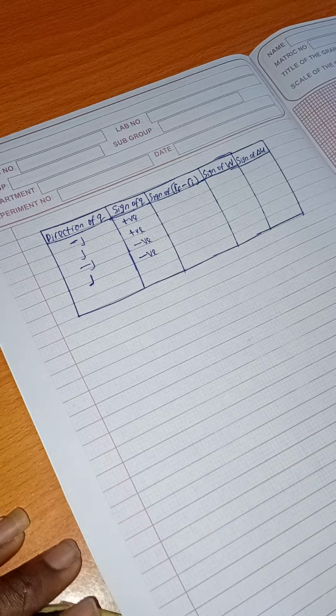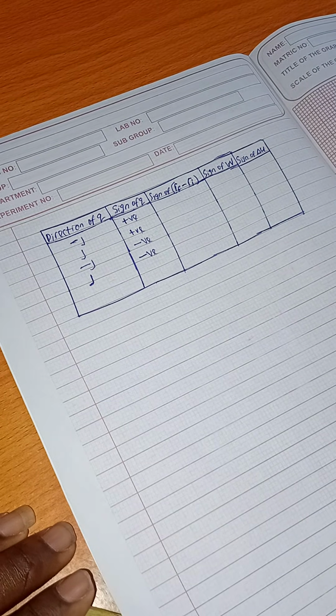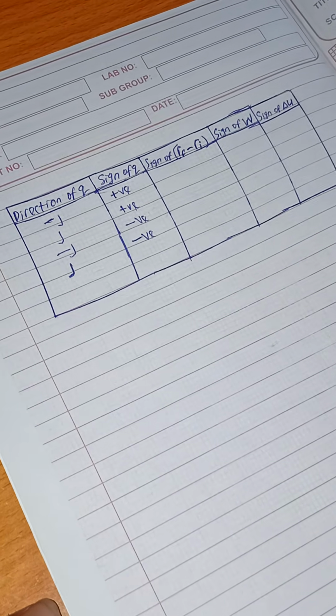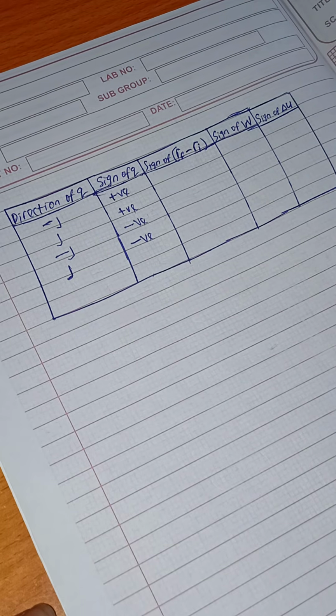Now, for this particular aspect, please take note. It's very simple. Once you get it, it's like a bonus.